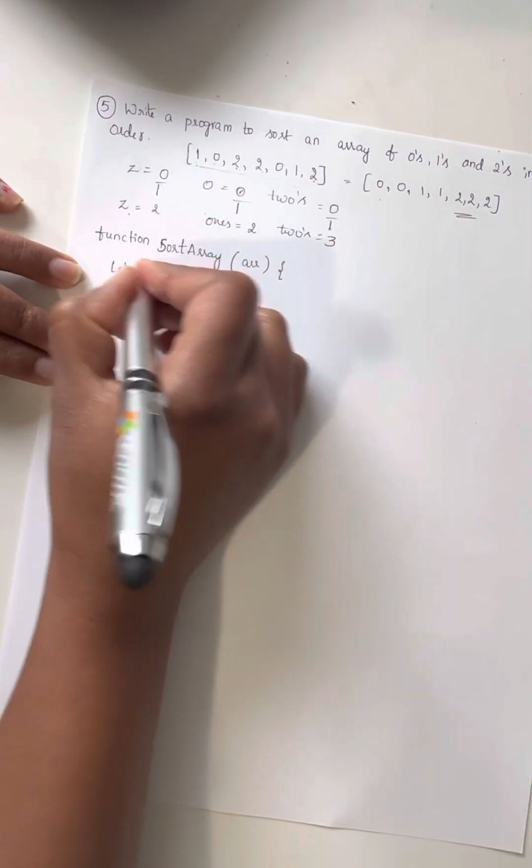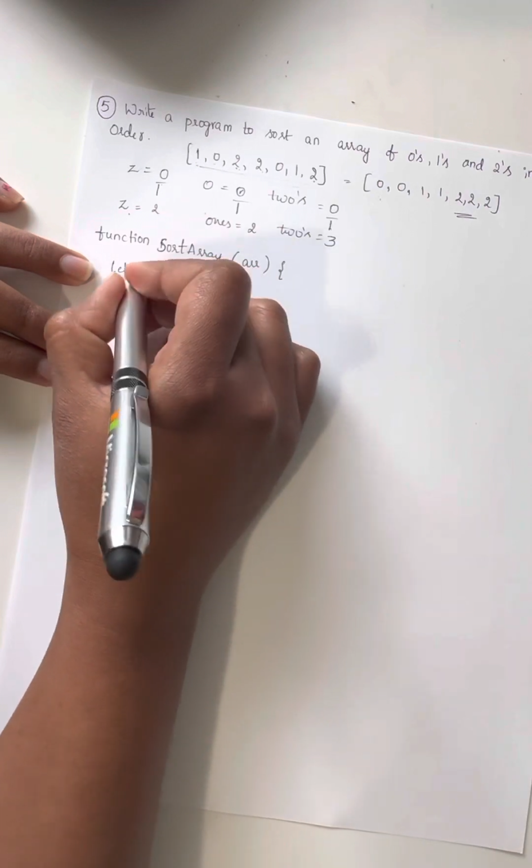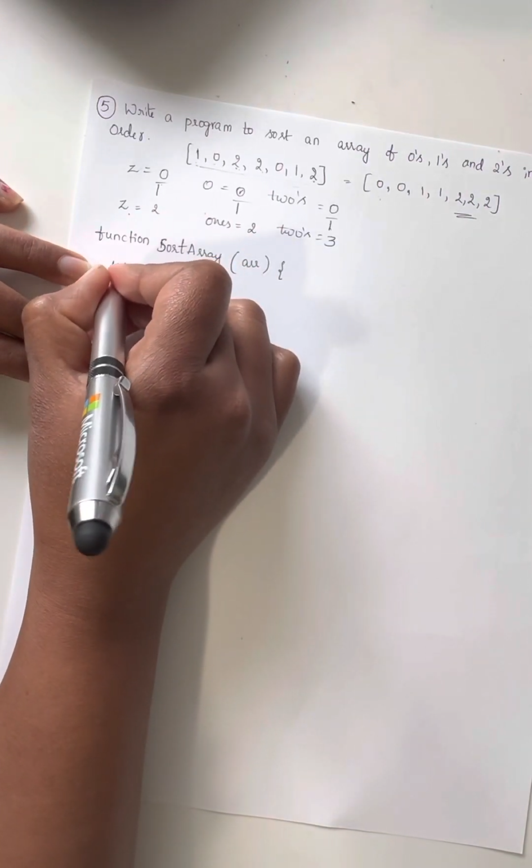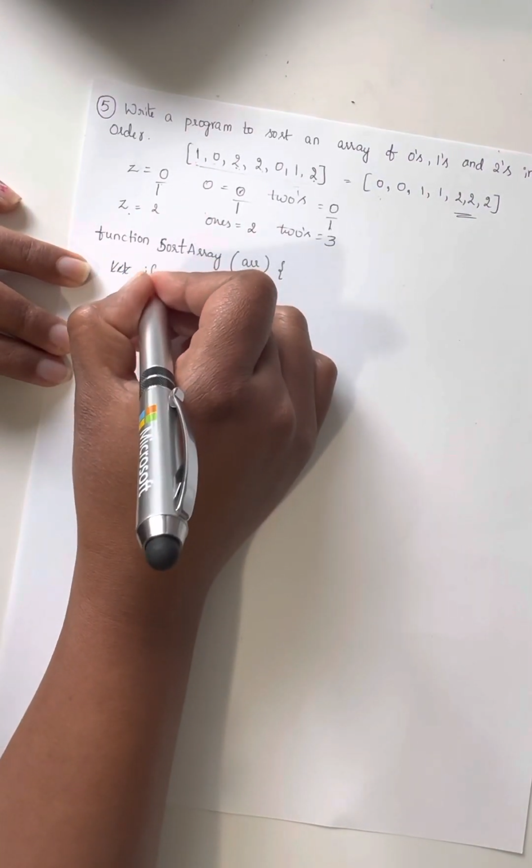Then let's initialize the variables. Now let's first check for the corner cases.